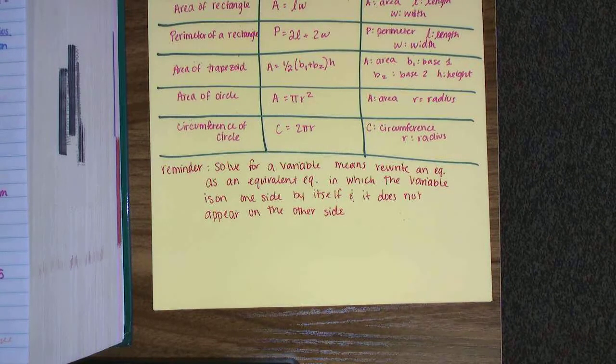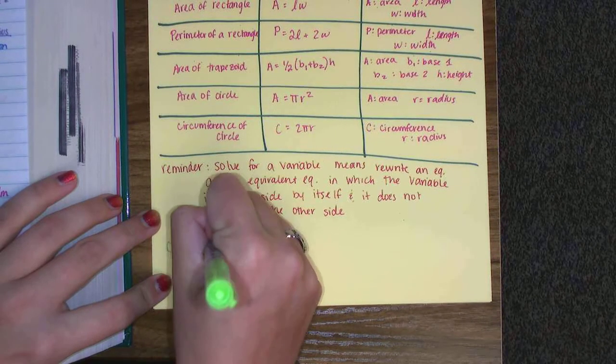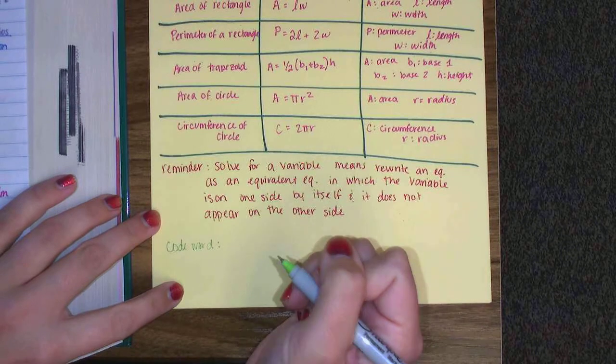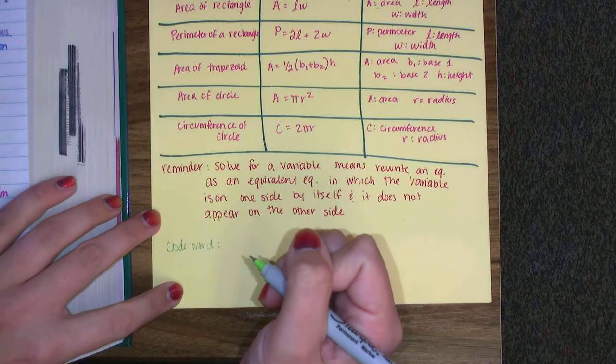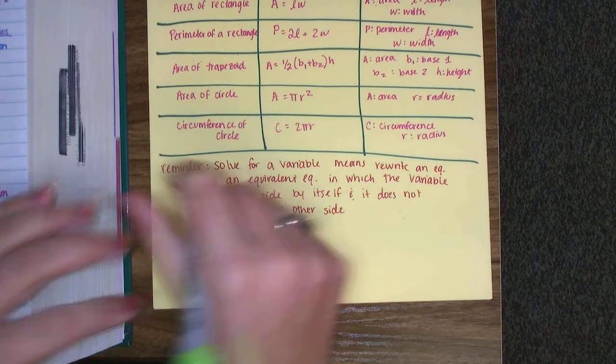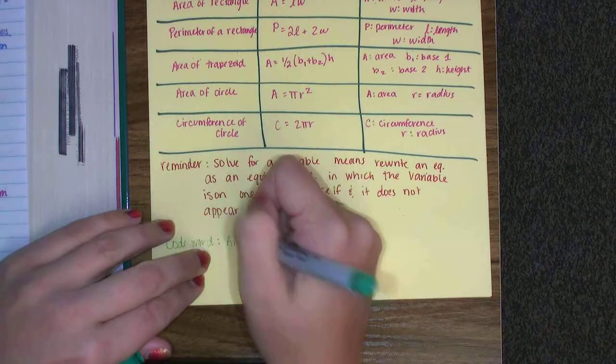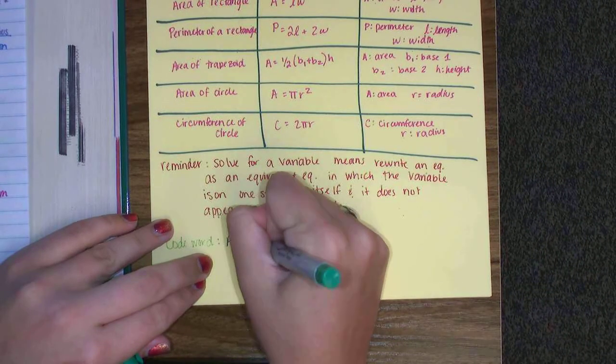All right, and this time I am going to give you a code word that I will ask you to put on Google Classroom. Your code word is going to be, or words, is going to be area. Oh, that marker doesn't work. Area of a square.